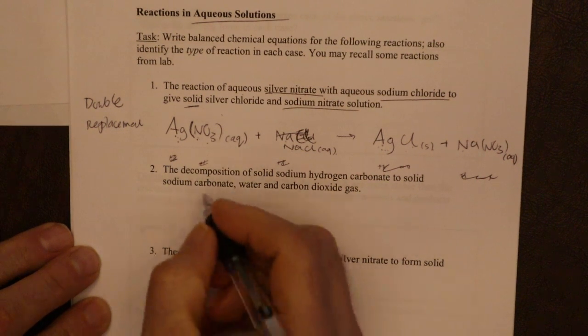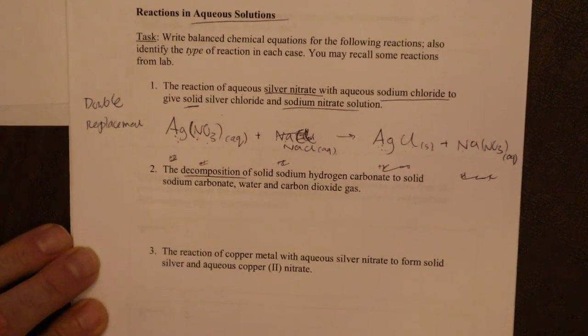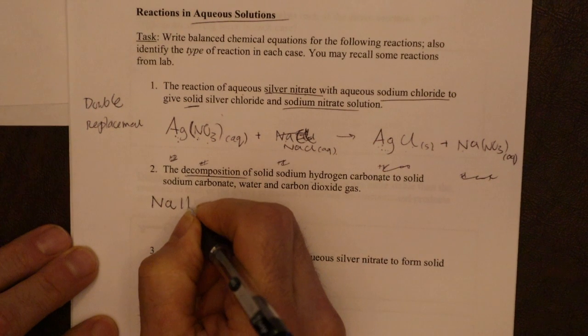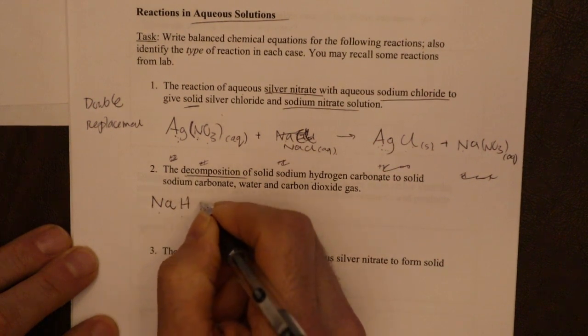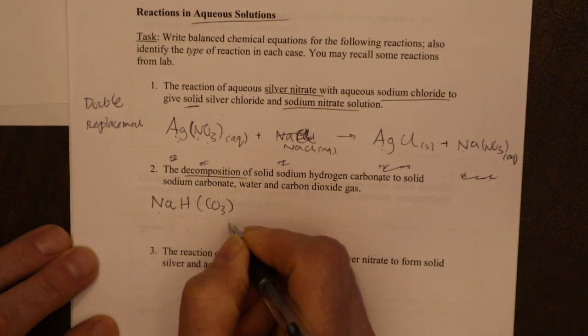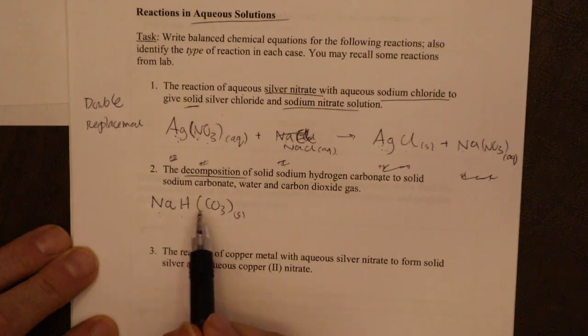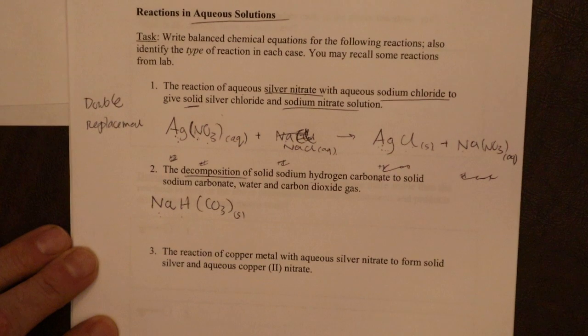Next one, decomposition. We've seen this one before, one of my favorites. Sodium hydrogen carbonate is baking soda. It's what we call a mixed salt. Sodium +1, hydrogen +1, carbonate -2. So the charges add up to 0. Charges cancel, if you like.